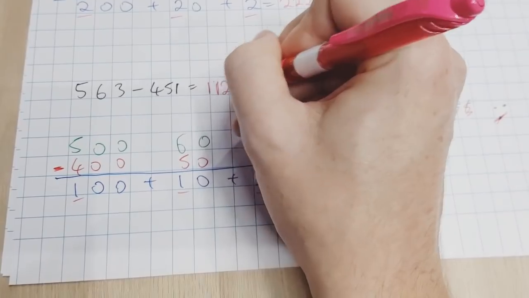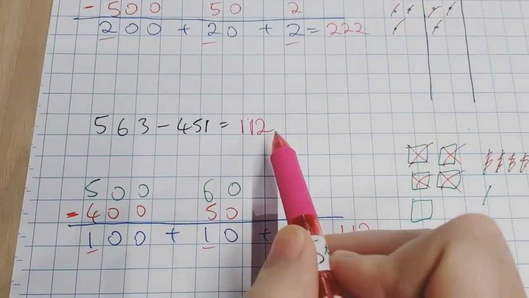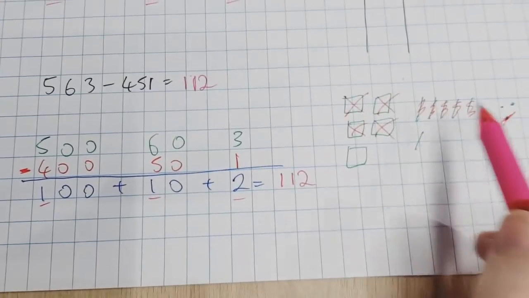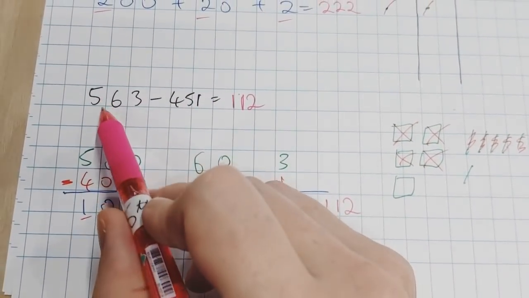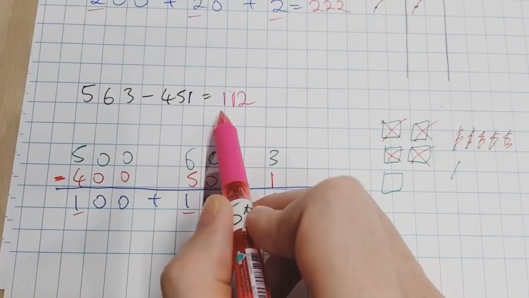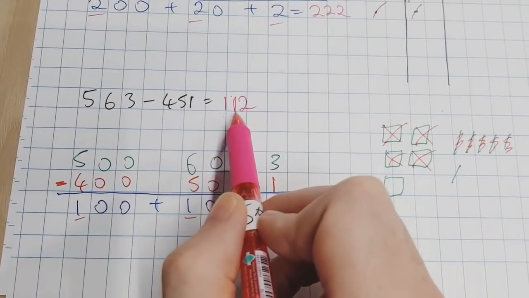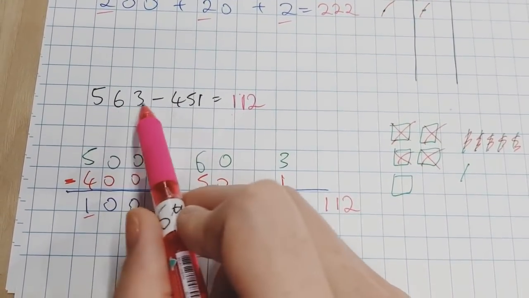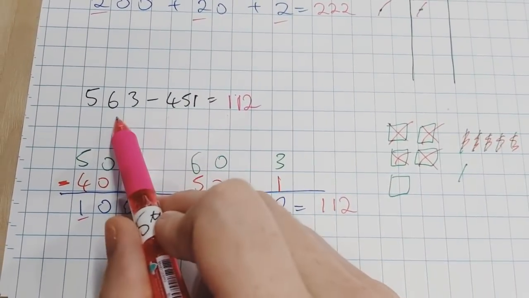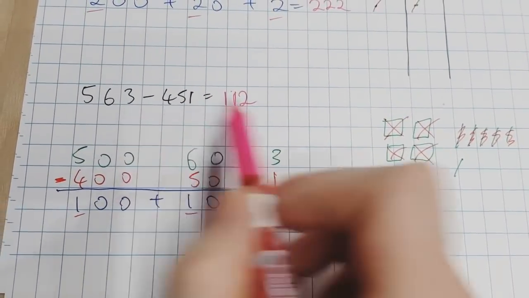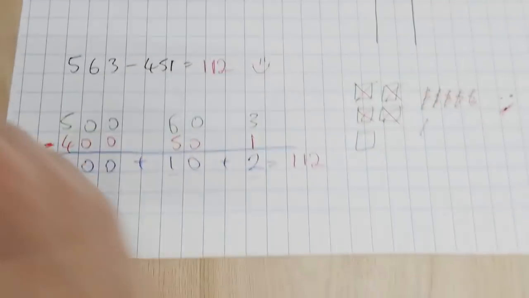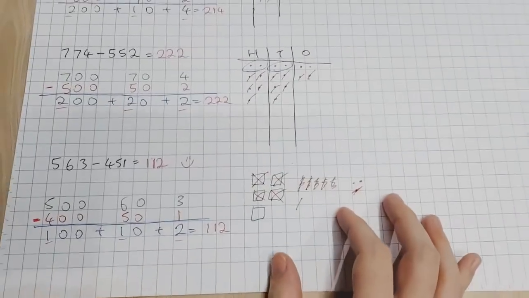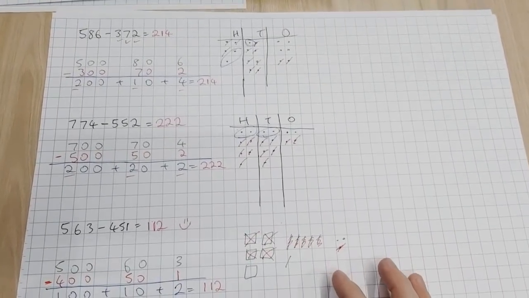Right, 112. Use the inverse, so this means 112 add 451 should give me 563. 100 add 400 is 500. Sorry, 10 add 50 is 60. 2 add 1 is 3. Yep. Happy with that one. Okay, and that's how you use column method, expanded column method, to show subtraction.